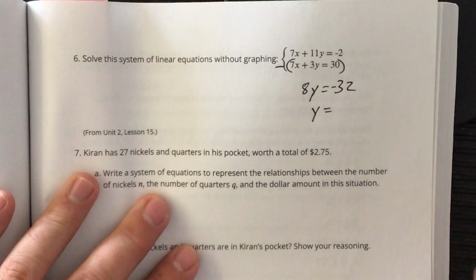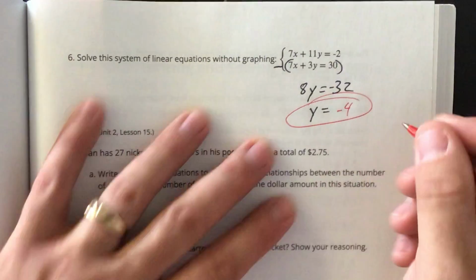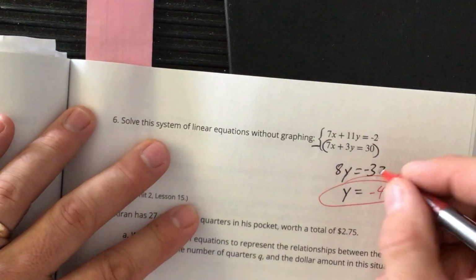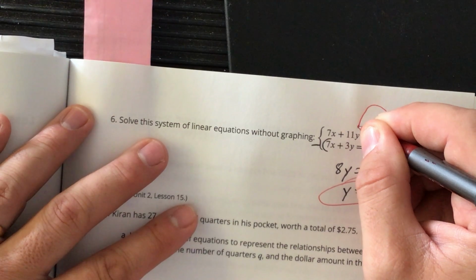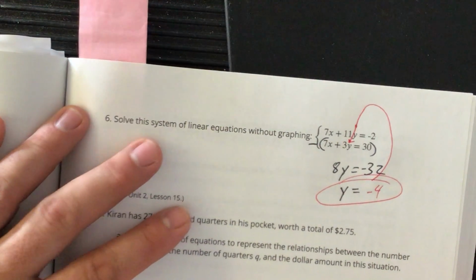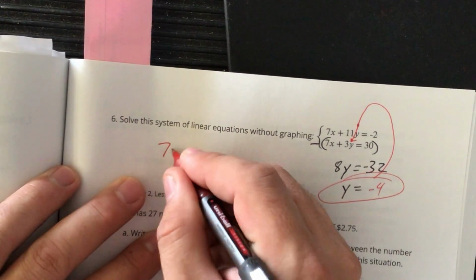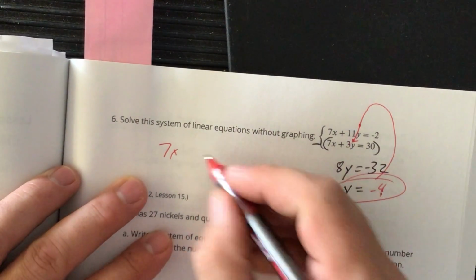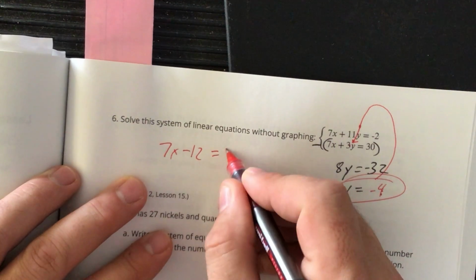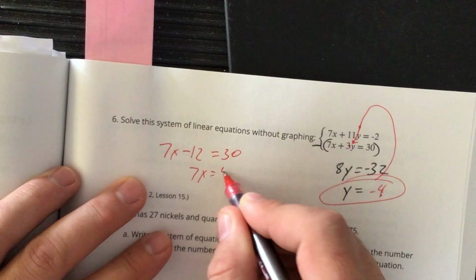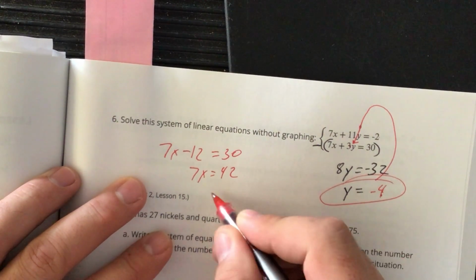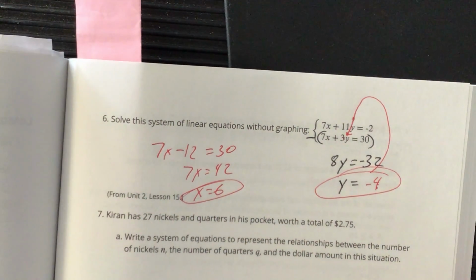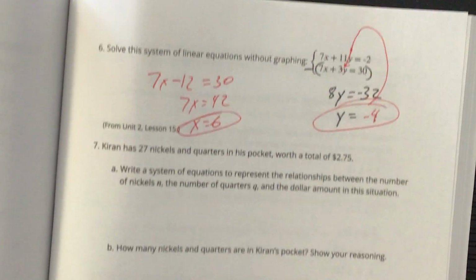Question number 6, we started on that one yesterday. Got to this point and stopped. y is -4, that's only half of your answer. You don't know what x is, you've got to figure it out. So let's plug that back in. Let's go to the bottom one, just for fun. You get 7x, 3 times -4, y is now -4, 3 times -4 is -12. Add 12, divide by 7. So there's your point. They will cross at 6, -4.